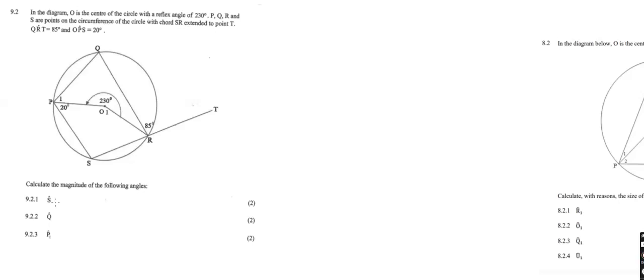In the first one, they are asking for angle S. And clearly, since we have this reflex angle of 230 degrees, that one is going to be 2 times S, meaning that S is half of this angle here. So S is going to be 1 over 2 times 230, which should give you 115 degrees.